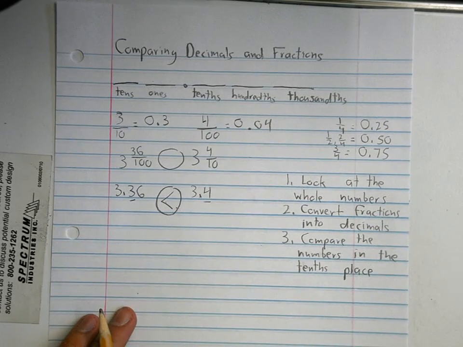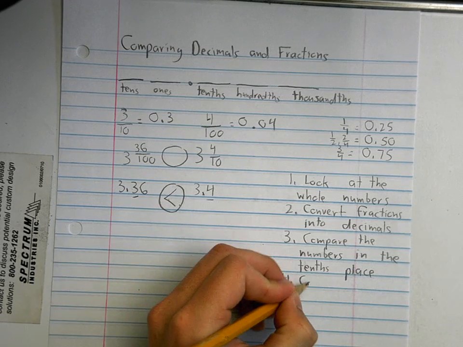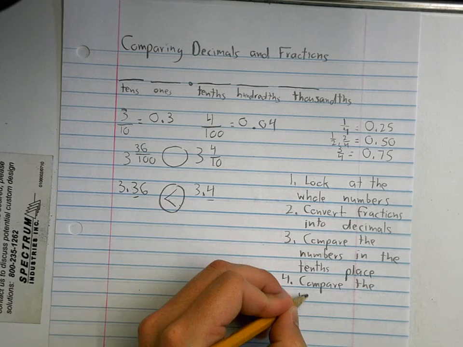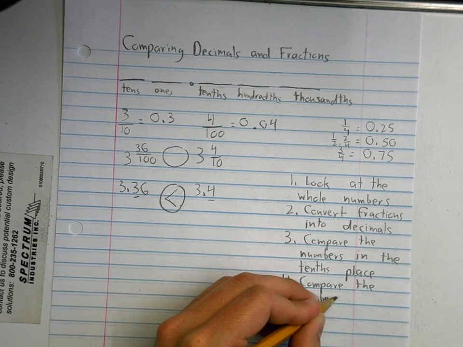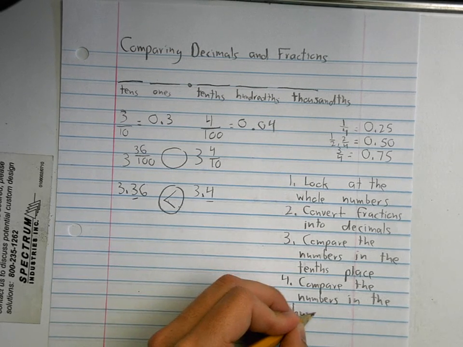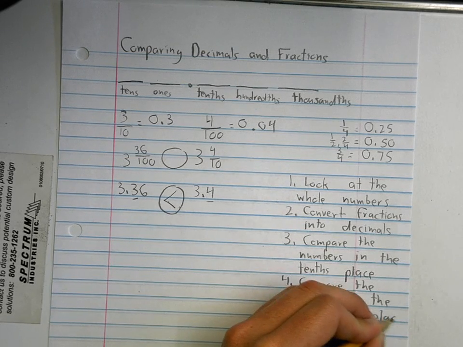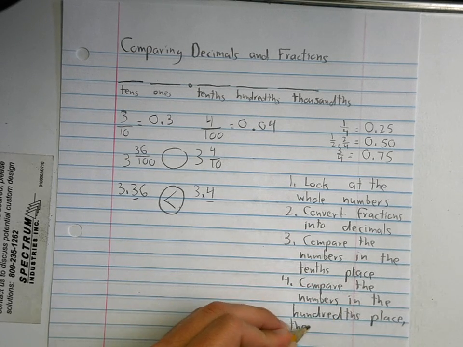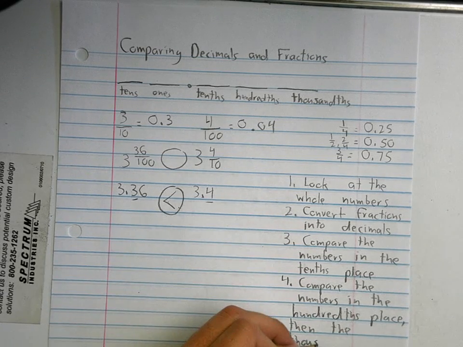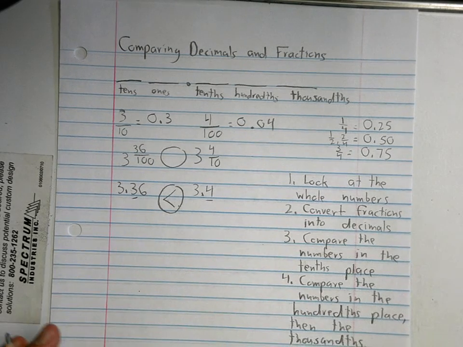Now let's say they were the same. I'm going to write these out just for good measure. I'm going to say compare the numbers in the hundredths place, then the thousandths place. We're just going to go on down the road, okay?